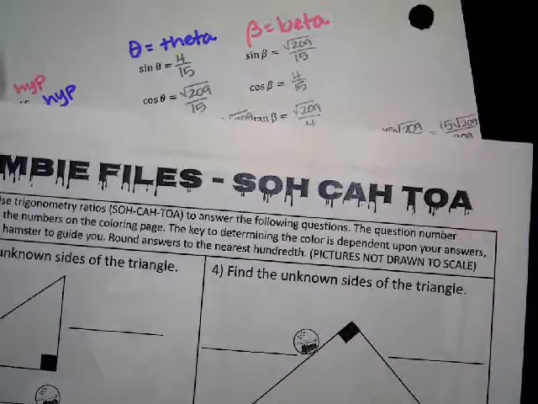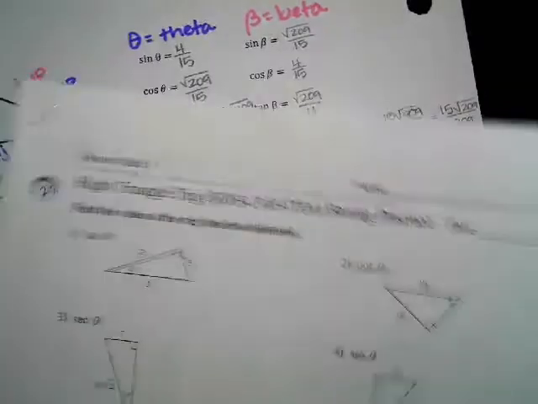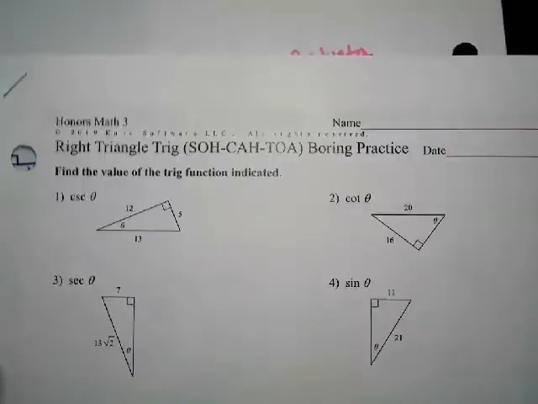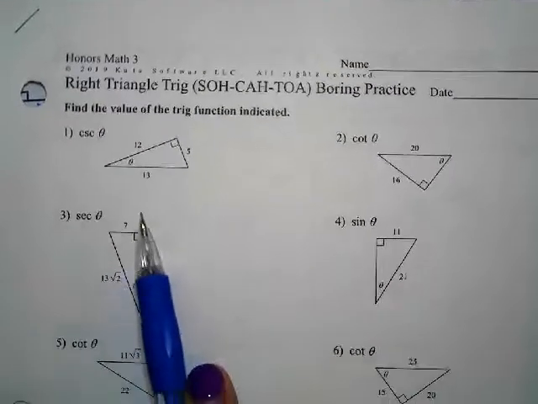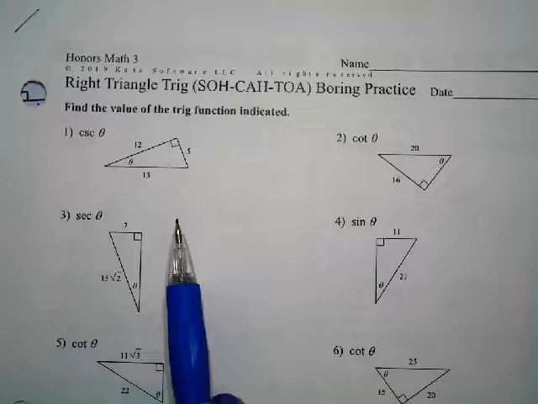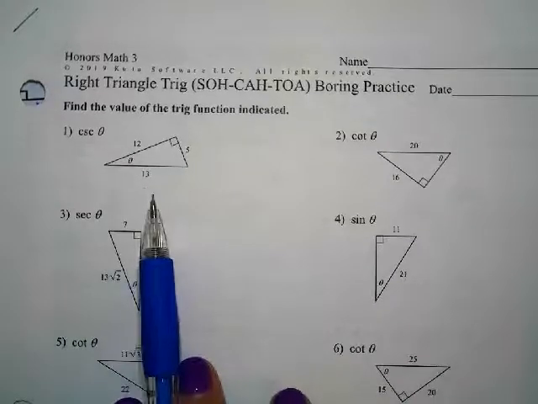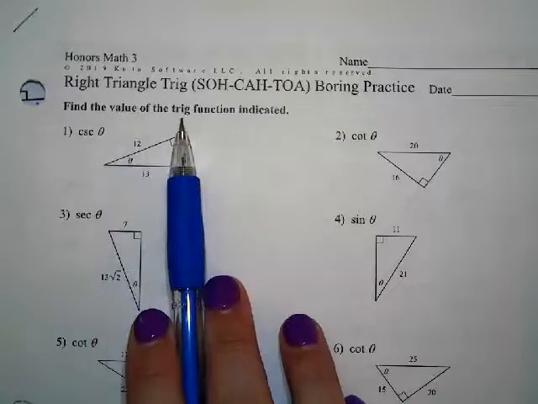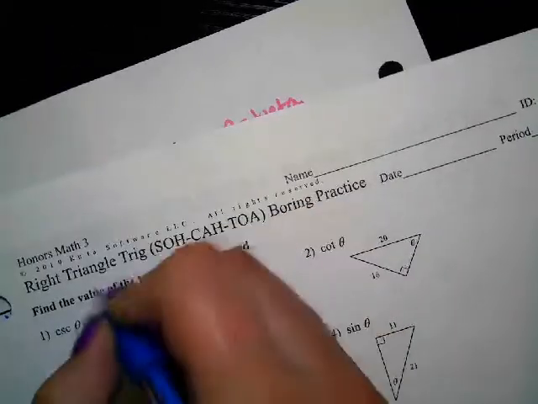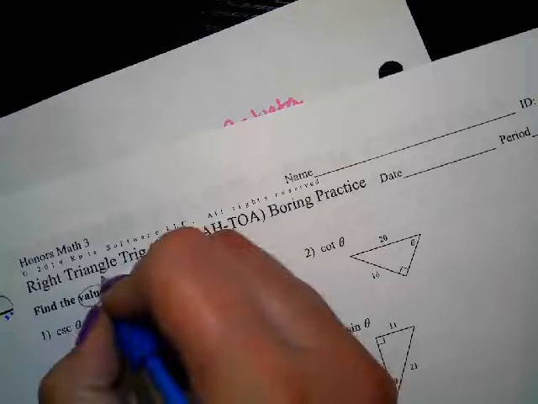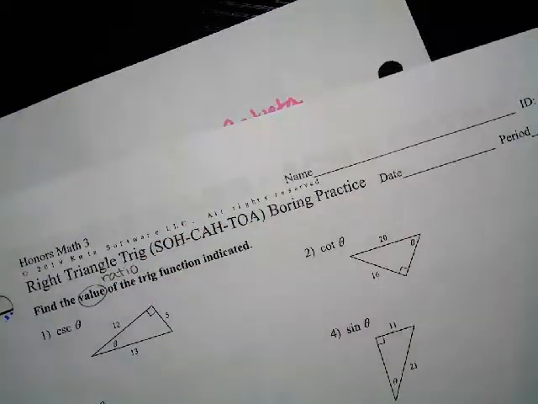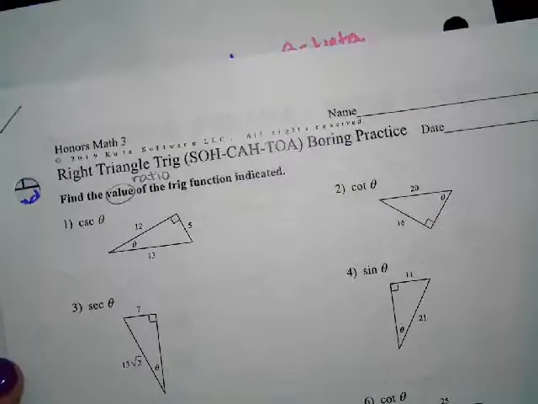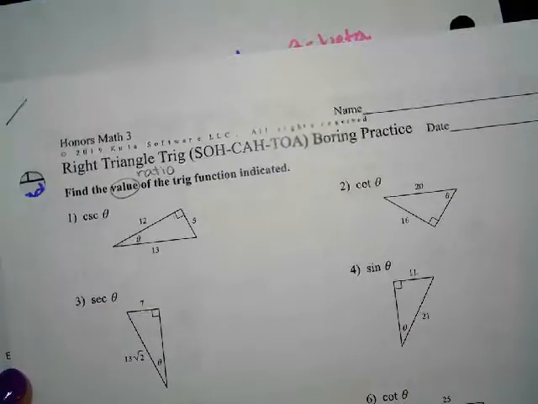All right, let's look at the boring worksheet first. So this one, it's just having you practice finding one trig value. It says find the value of the trig function indicated. When it says the value that you're finding, go ahead and circle this, find the value, and write the word ratio. Anyone remember what the word ratio means in math? 2 to 1, yep, what else could it mean? Think rational functions, it means fraction.